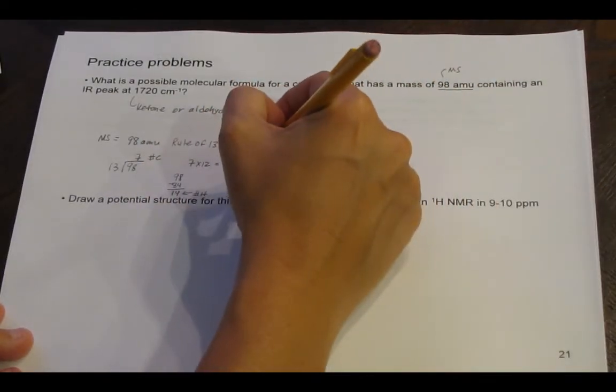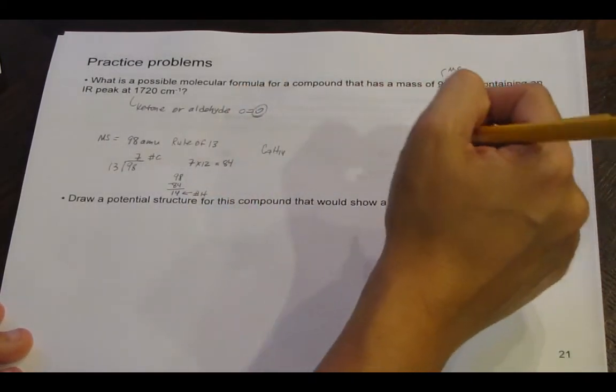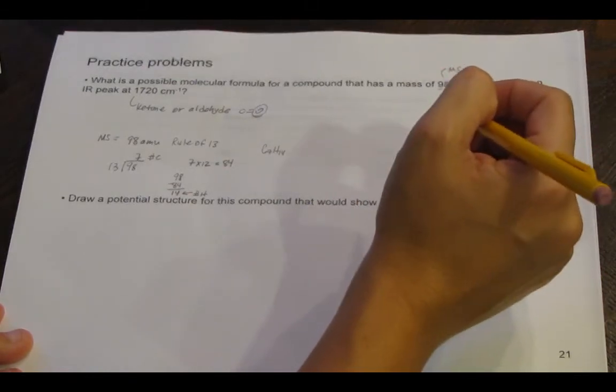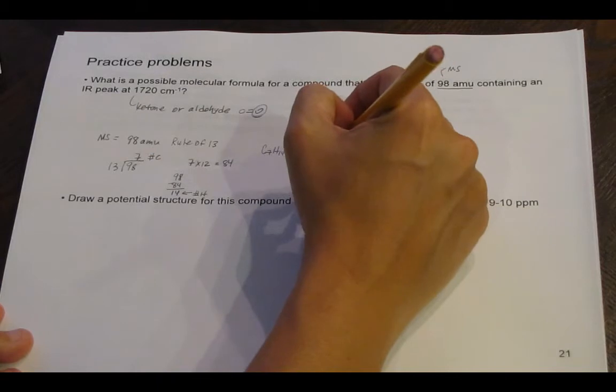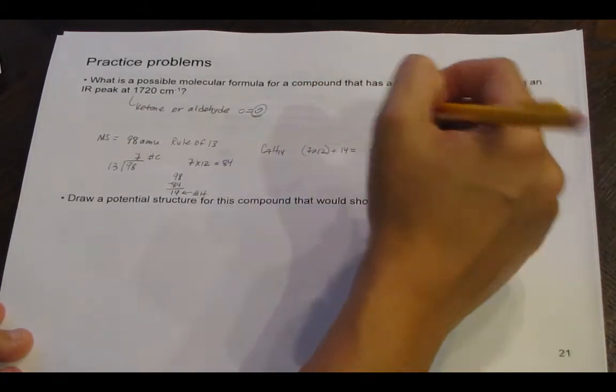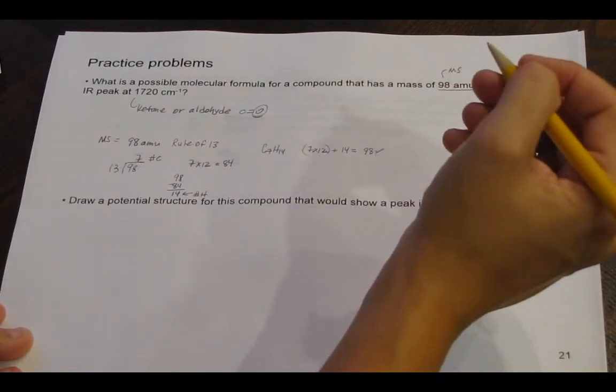So that tells you that your formula is C7H14. And just to do a quick check, that should equal 98. So 7 times 12 plus 14 is 84 plus 14, which is 98. So that does work out.